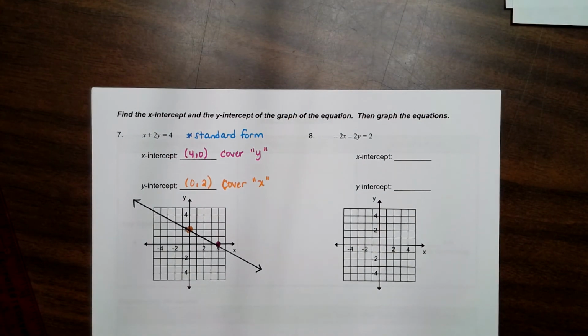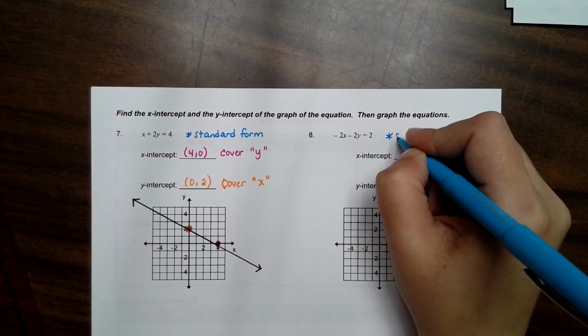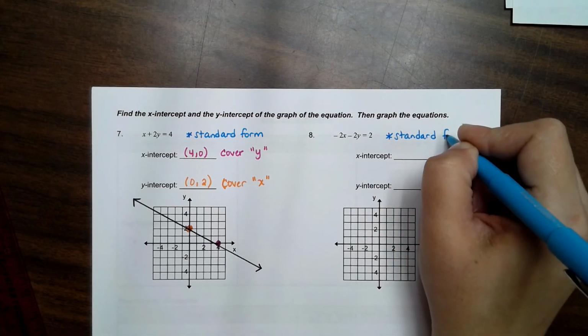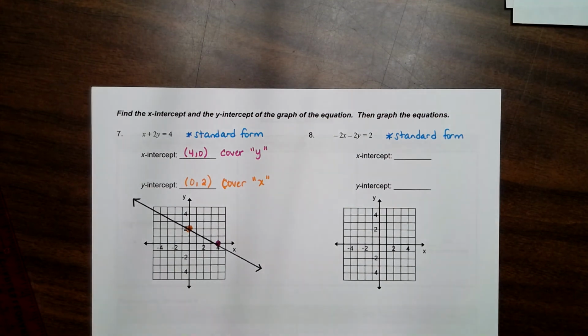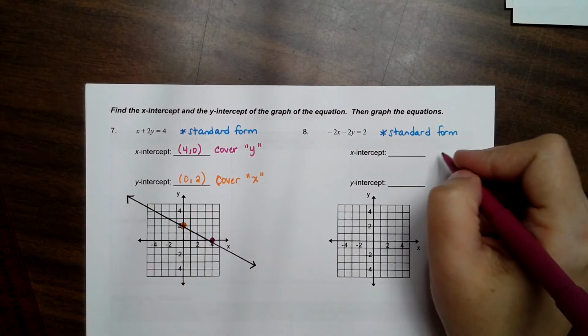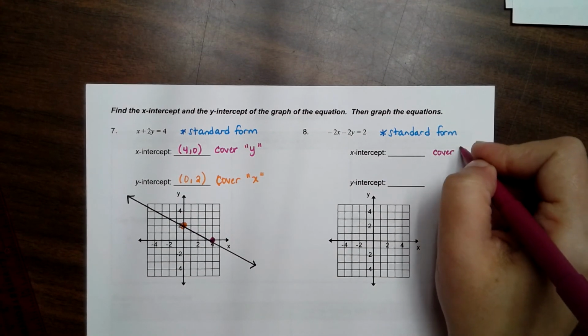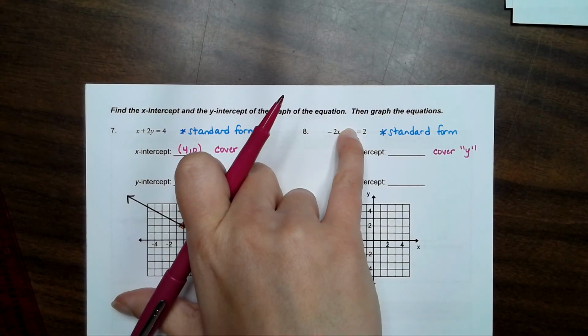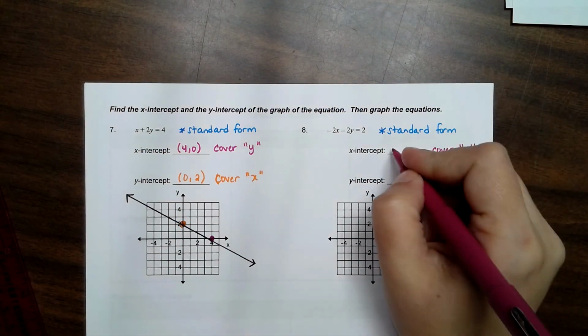For problem number 8, which is also standard form, to find the x-intercept, I would cover the y, which means I would have negative 2x equals 2. If I divide, I would get negative 1.